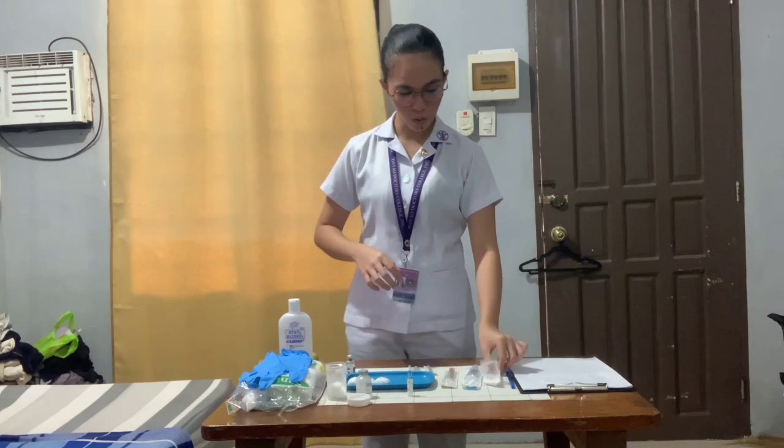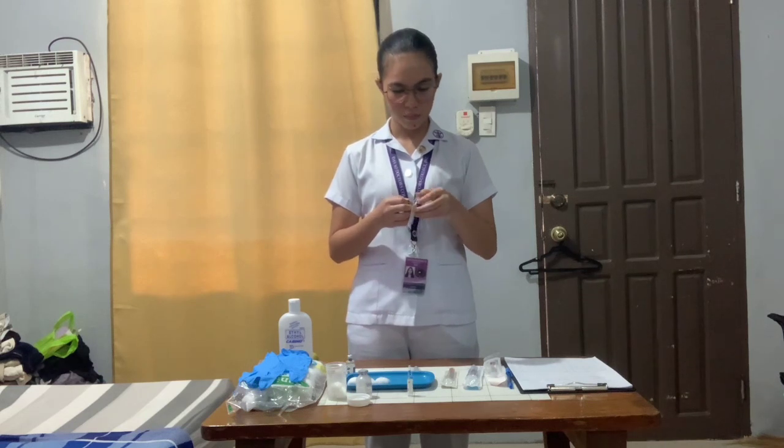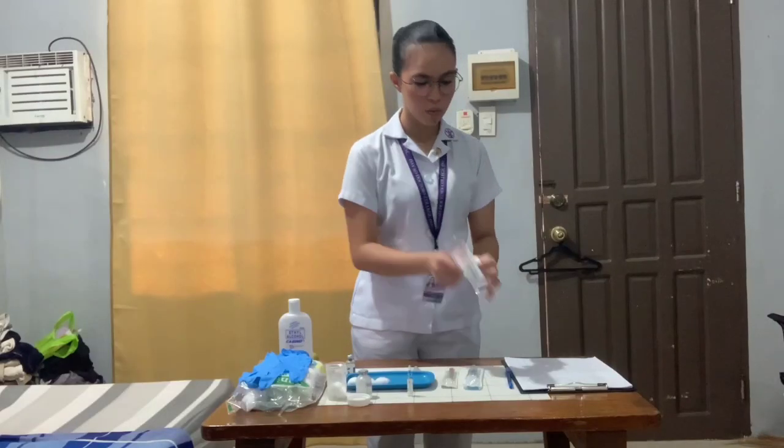And then we are also going to use our aspirating needle. So we are just going to grab the barrel. Okay, so now that our filter needle, or our aspirating needle, is ready, we are now going to proceed in withdrawing the medication.